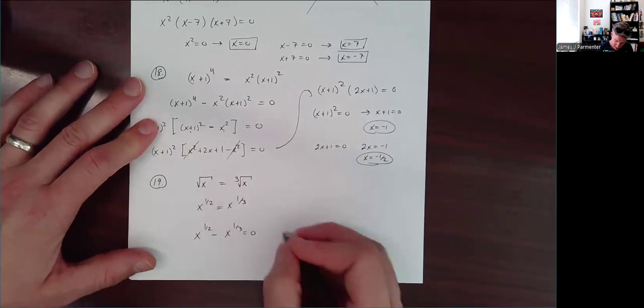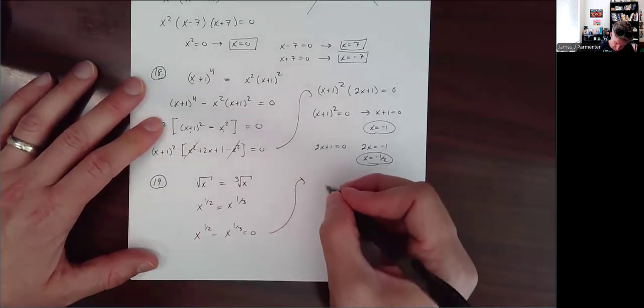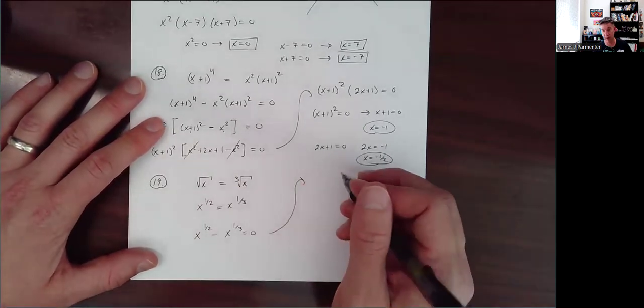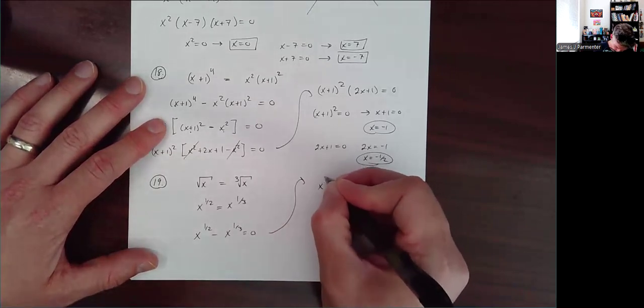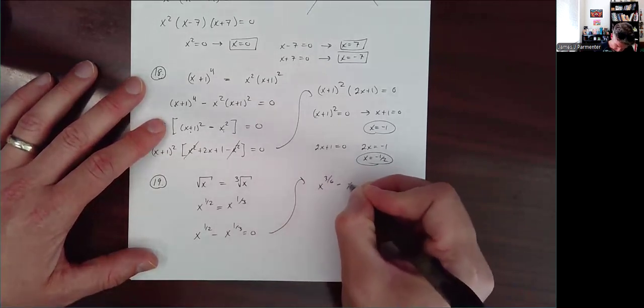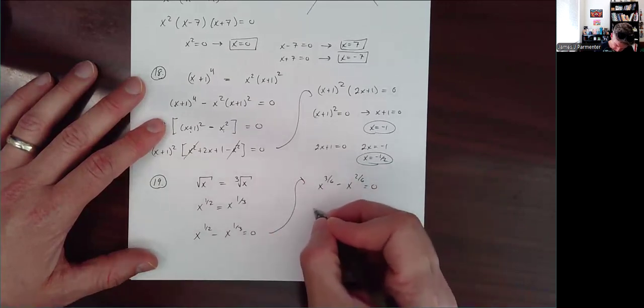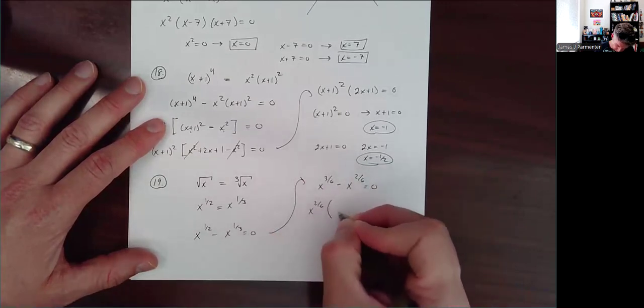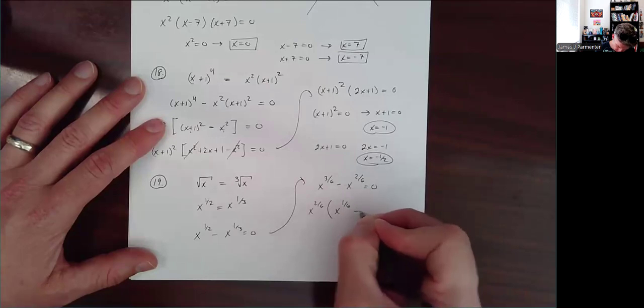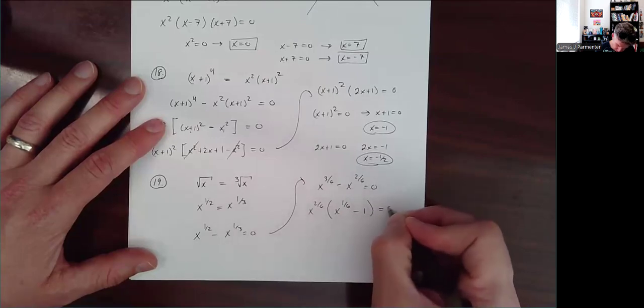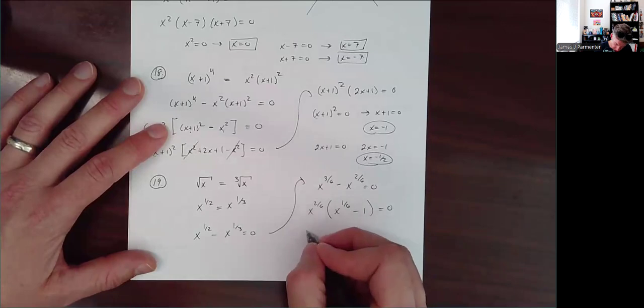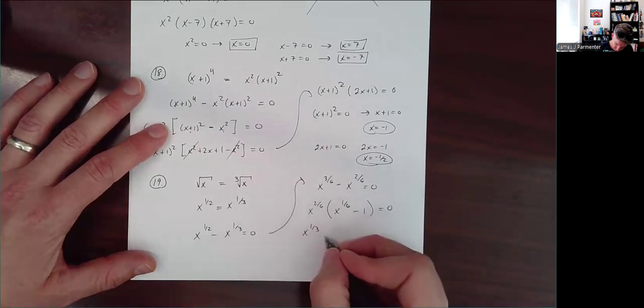So I'm going to write this as x to the 1/2 minus x to the 1/3 equal to 0. I'm going to factor out the smaller power from both things. Actually, I'm going to write the common denominator first. So I'm going to write this as x to the 3/6 minus x to the 2/6 equal to 0. I'm going to factor out an x to the 2/6 and I'm left with x to the 1/6 minus 1 equal to 0.